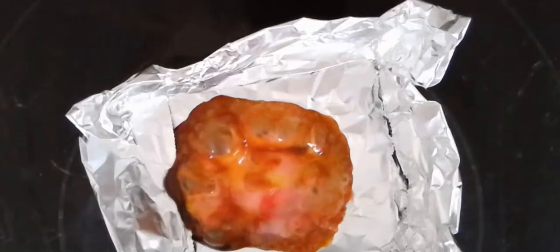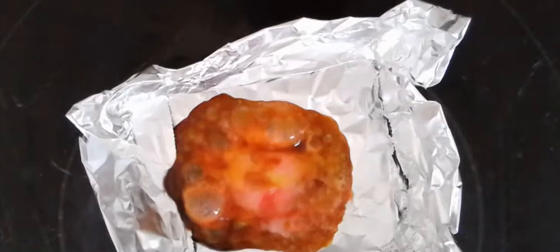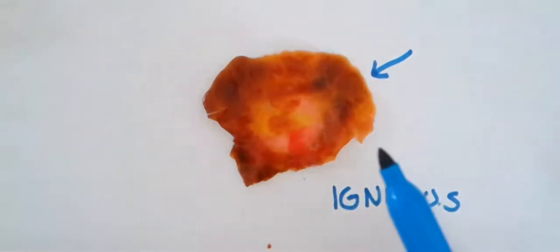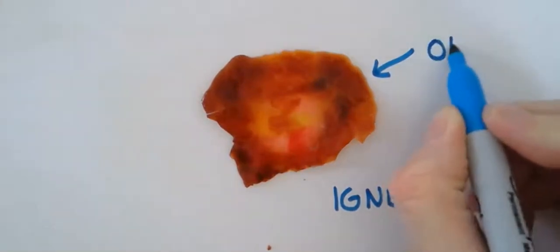So in order for it to become igneous rock, this magma needs to cool. So we're going to set it aside for a few minutes and see what happens when we allow it to cool. So there it is. Look at my really cool igneous rock here. Let's label that so we know what we're looking at. So look, along the outside, you can see that it is pretty uniform. There's not a lot of crystal structure. So this is probably more like obsidian.